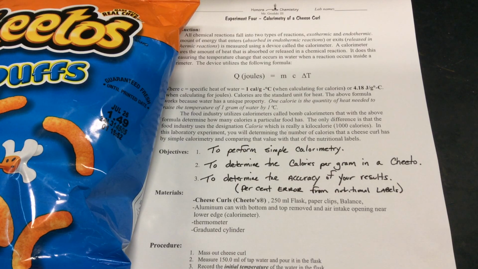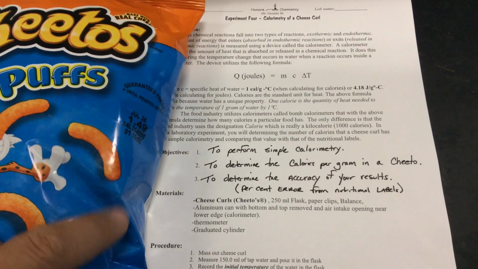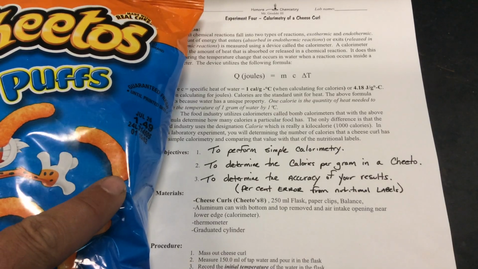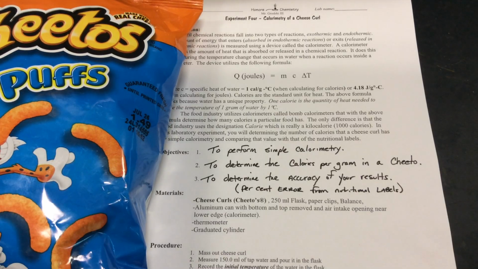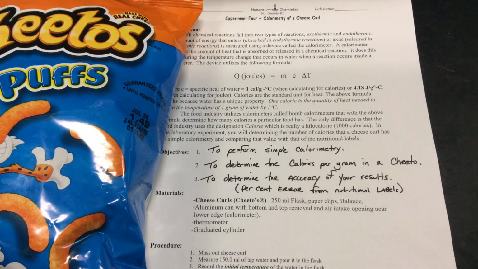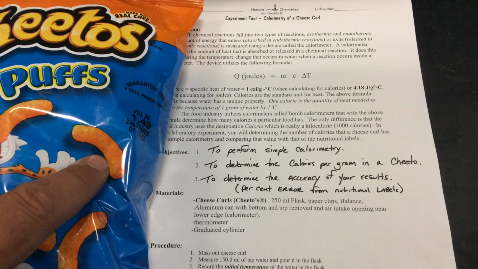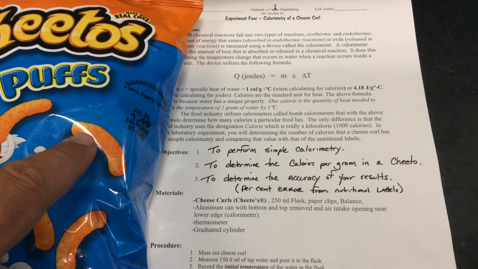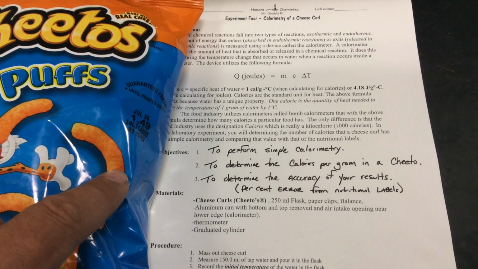You say, why per gram? Well, because every Cheeto is going to be a different size, and the energy stored in the chemical bonds of each Cheeto will be different because each Cheeto is not the same. But if I take my Cheeto and divide by the grams of the Cheeto, then I get the energy per gram. And notice we're trying to come up with calories per gram.